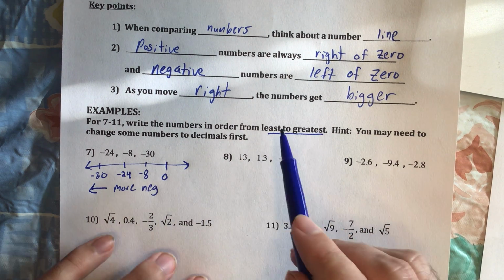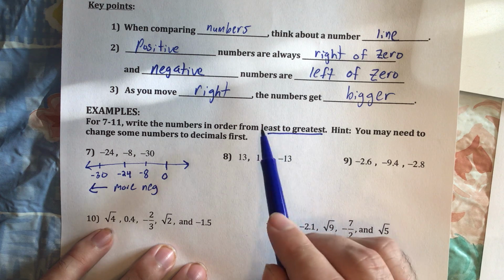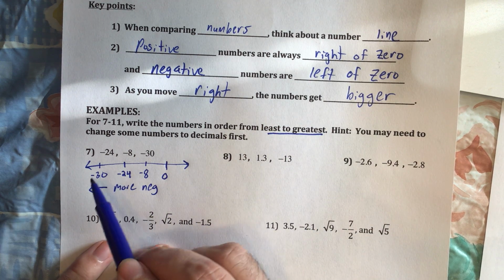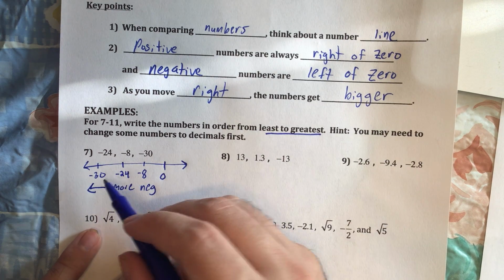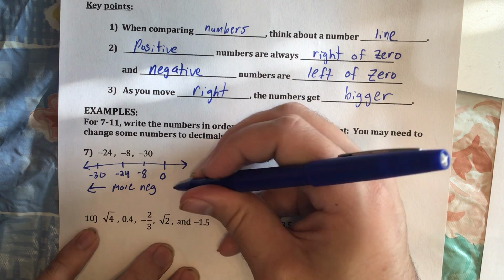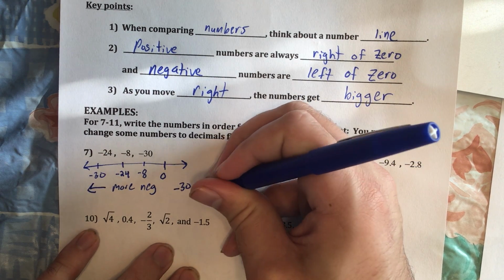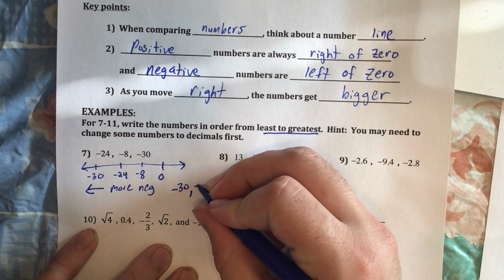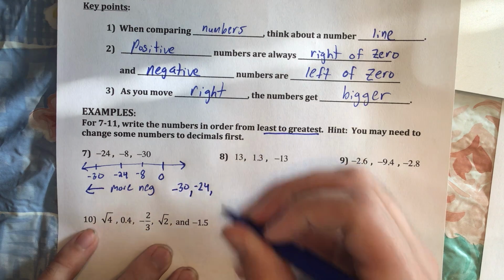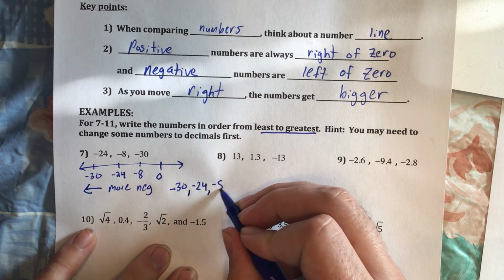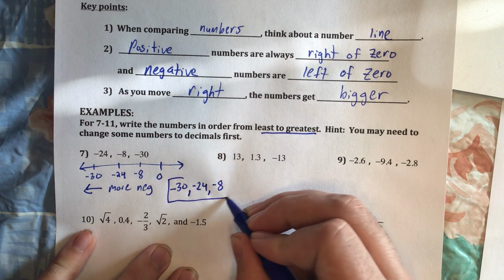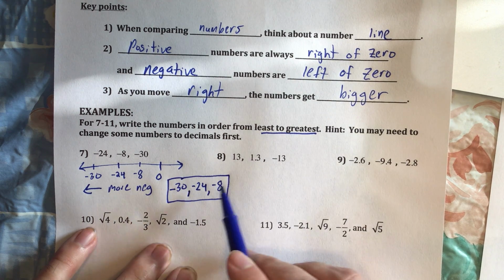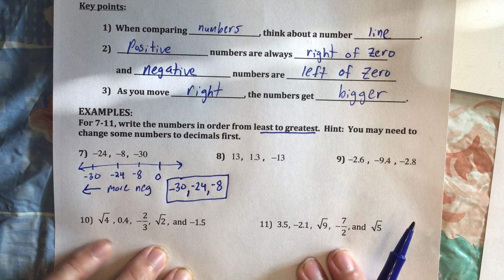But if we go from most negative to least negative, -30 would be the most negative we have, so that comes first. On our answer, we would say -30, comma, then -24, comma, then -8. This is listed from least to greatest, biggest negative to the smallest negative we have.